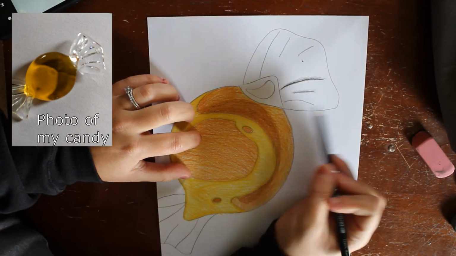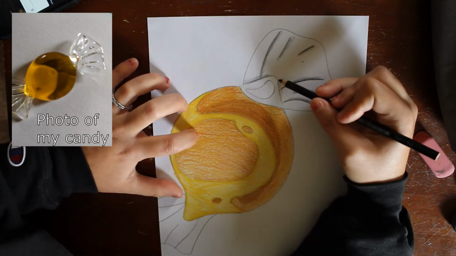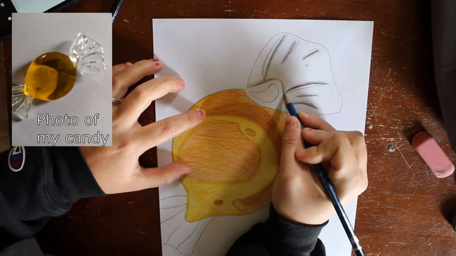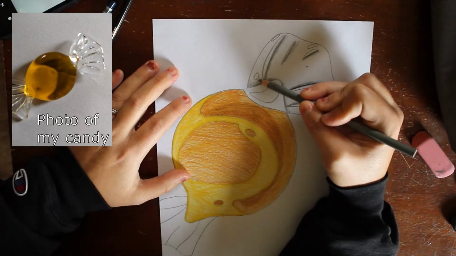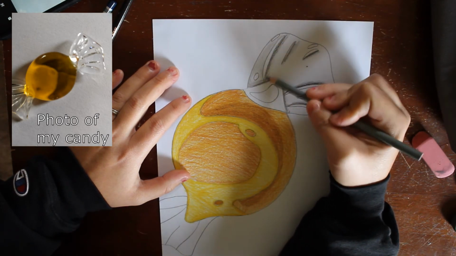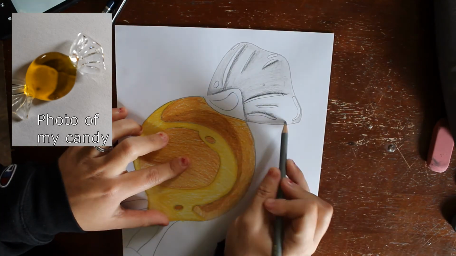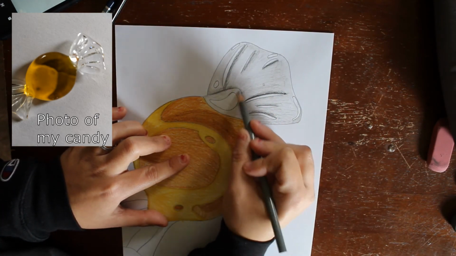Now, if you have a similar object to mine where there's some white or clear areas, I want you to really look closely at these areas. So on my piece of candy, the little wrapper area, that's a clear area, which I could just make white, but then it would be really, really flat and wouldn't look as realistic. So make sure that you are adding a bunch of shading to that to make it look more realistic.